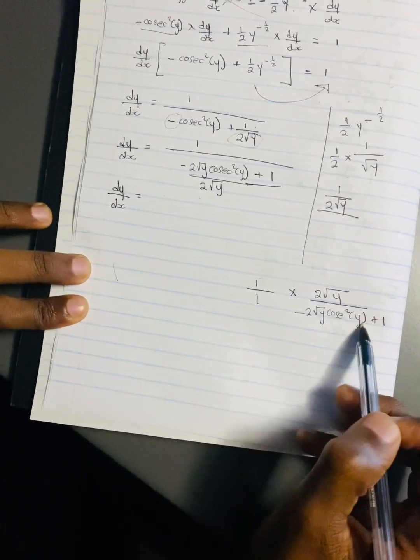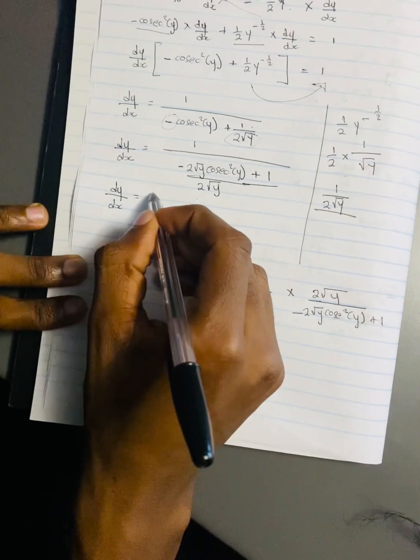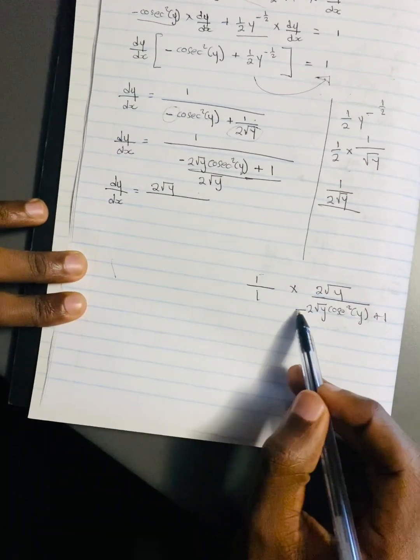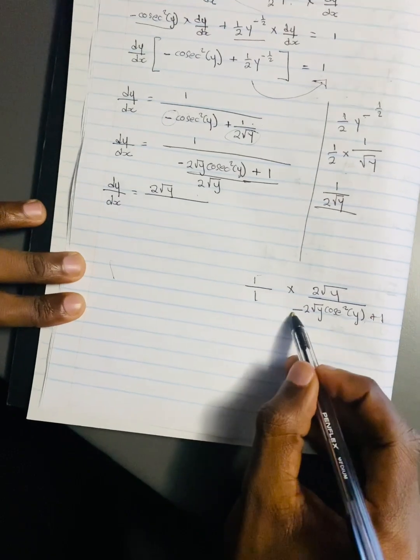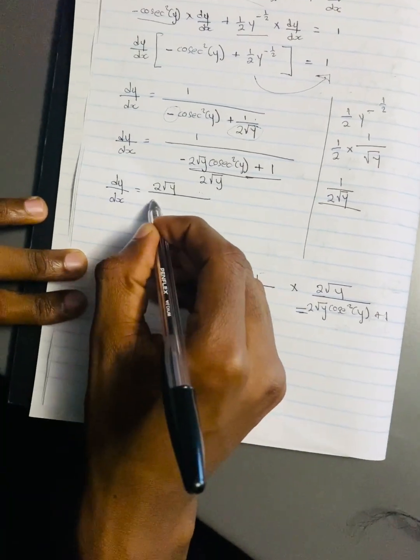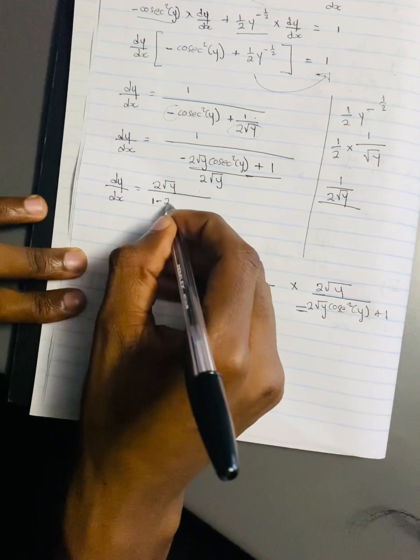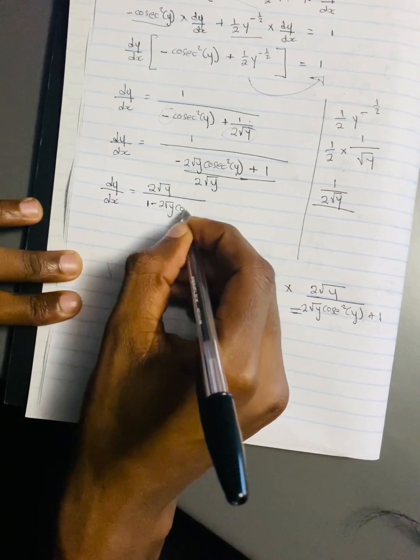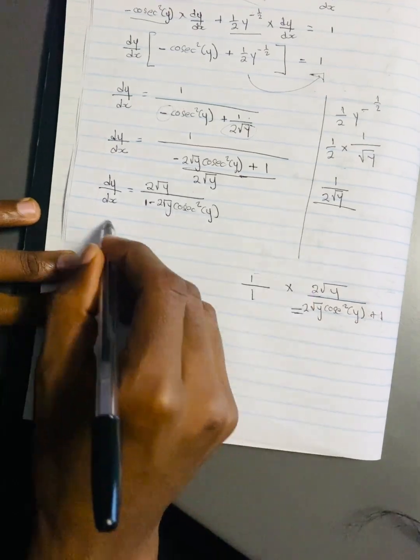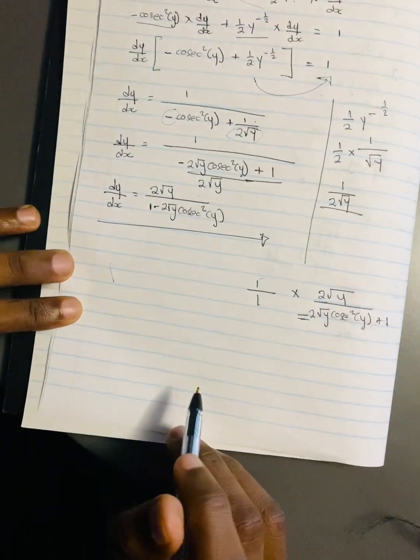So multiply, this becomes at the top. So this will be 2 root y over, denominator will be this, but because this is negative, we can start with the positive. We'll say 1 minus 2 root y cosecant squared of y. So that is our final answer.